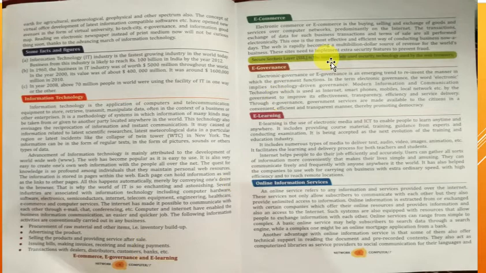Next is e-commerce. So what is e-commerce? E-commerce is the buying and selling or exchange of goods and services over a network. Here you can see Secure Sockets Layer, which is the most widely used security technology used by web browsers. So web browsers use SSL, that is Secure Sockets Layer, which helps technology to be secured.